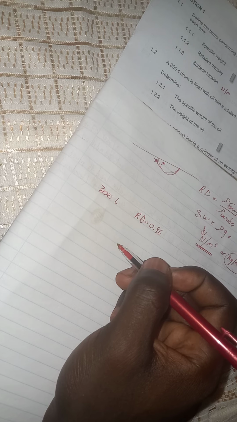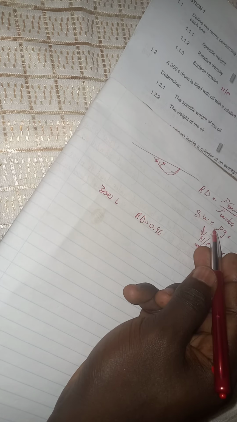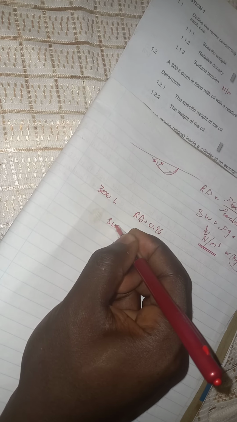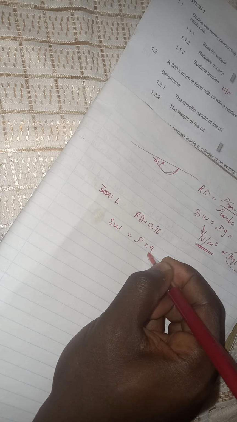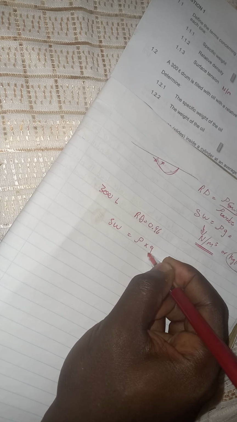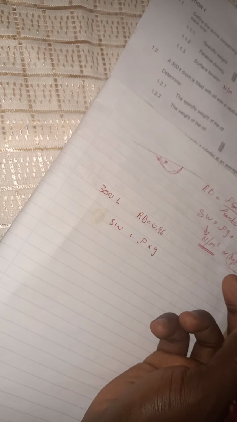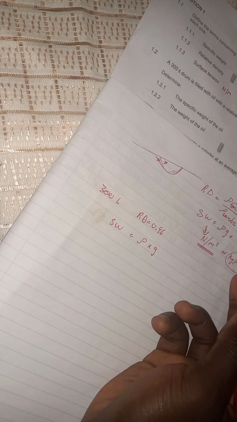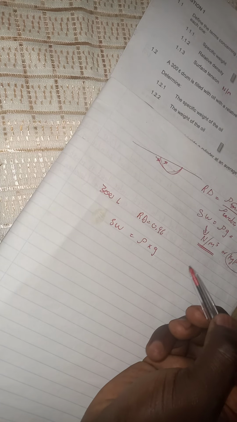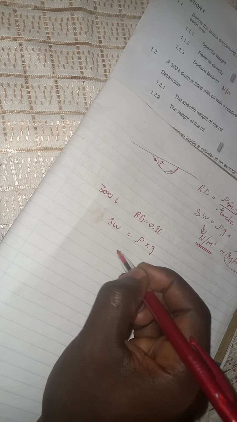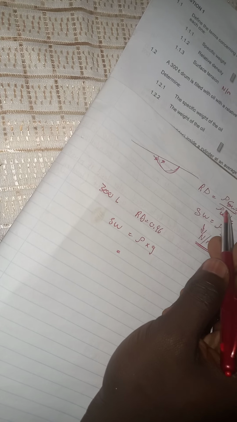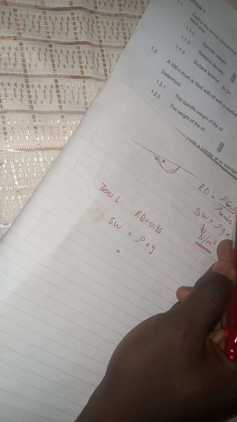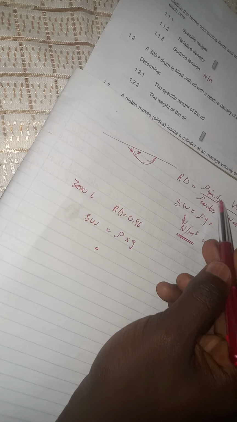Of this oil. So we say specific weight is equal to density multiplied by gravity, right? Or you can say the weight of the substance over the weight of water. But then we can use this one. So you're going to use the formula for this one as relative density.